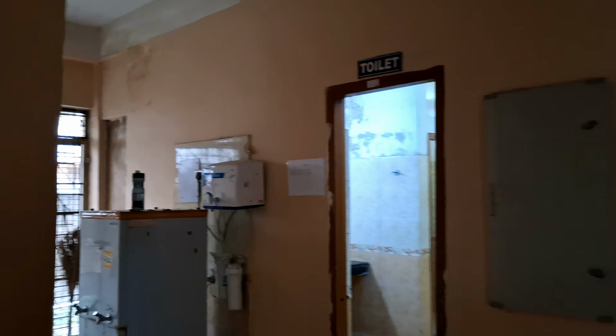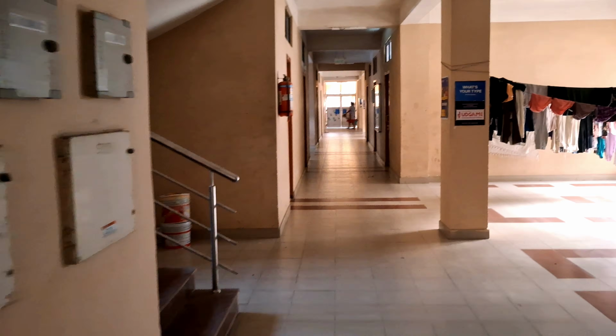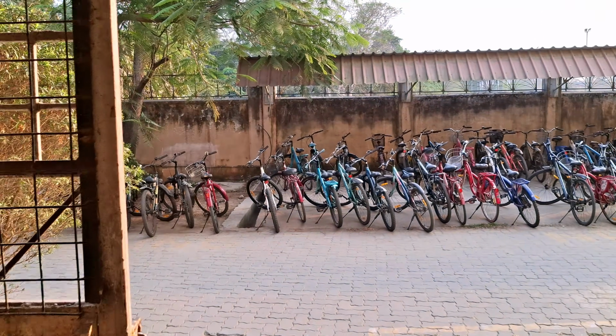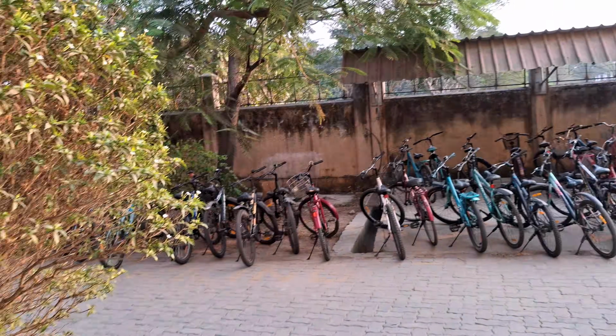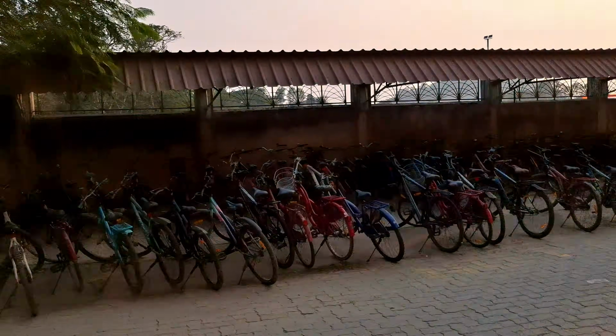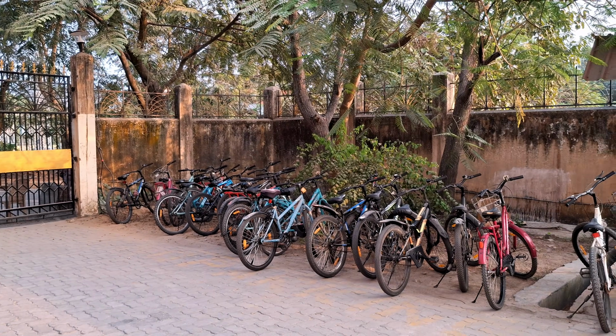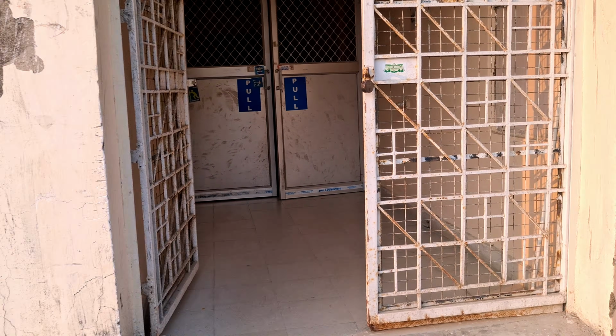This is the toilet area in the ground floor. This is for water. Okay, this is another entrance, by the way. Okay, let's see. Okay, that was the cleaning room, cleaning staff's room. This is another entrance. Like I didn't take this one for the very first. Okay, now this is very near to the entrance. We come from here and keep my cycles here and go to this entrance.